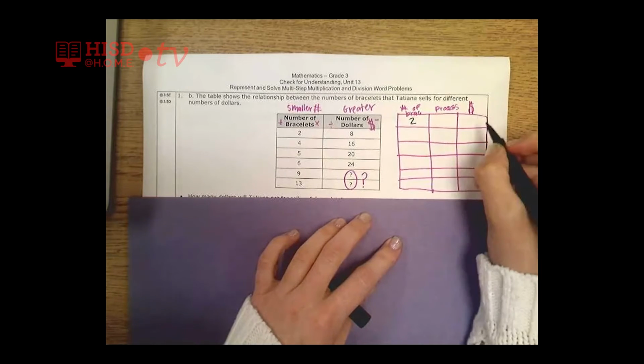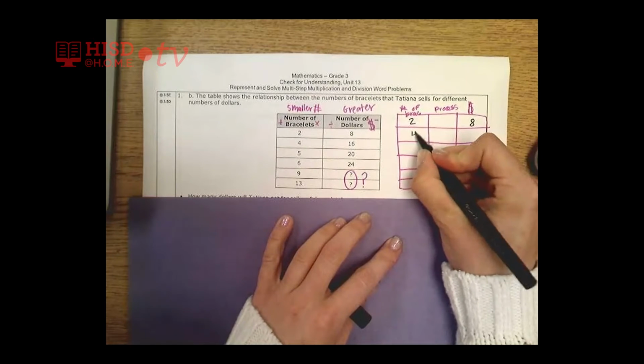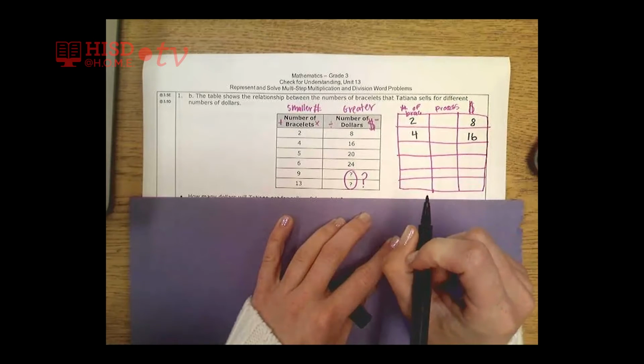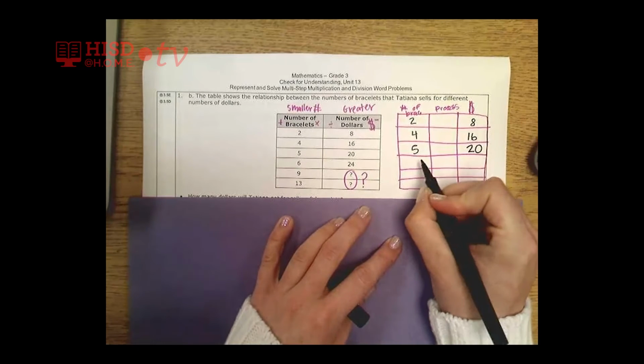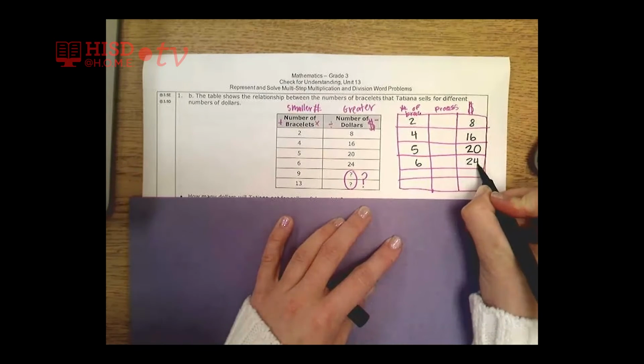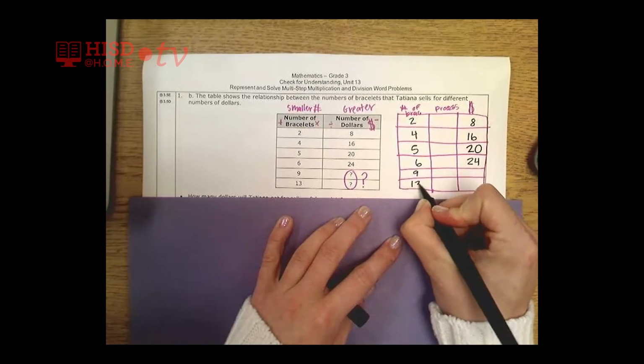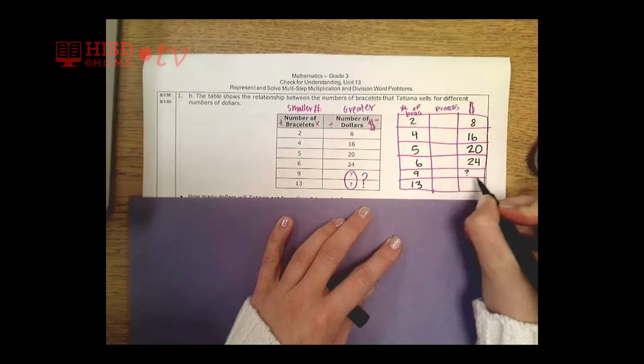I know that for 2 bracelets, there's $8. For 4 bracelets, it's $16. For 5 bracelets, it's $20. For 6 bracelets, it's $24. But I'm not sure how many it is for 9 bracelets and 13 bracelets. I'm going to give you guys about 30 seconds to look over what I've done and see what you notice about this, and draw it if you have a notebook paper at home.